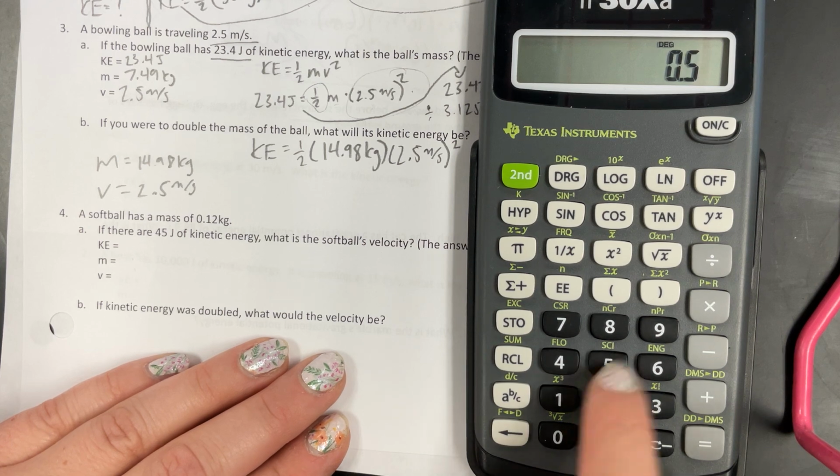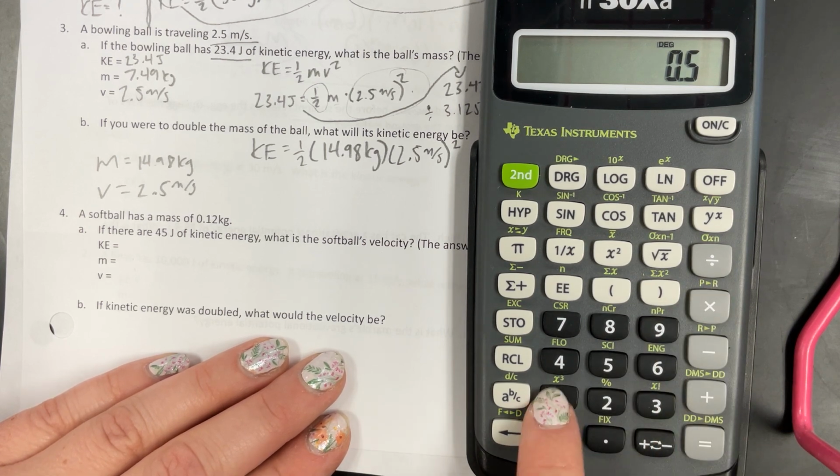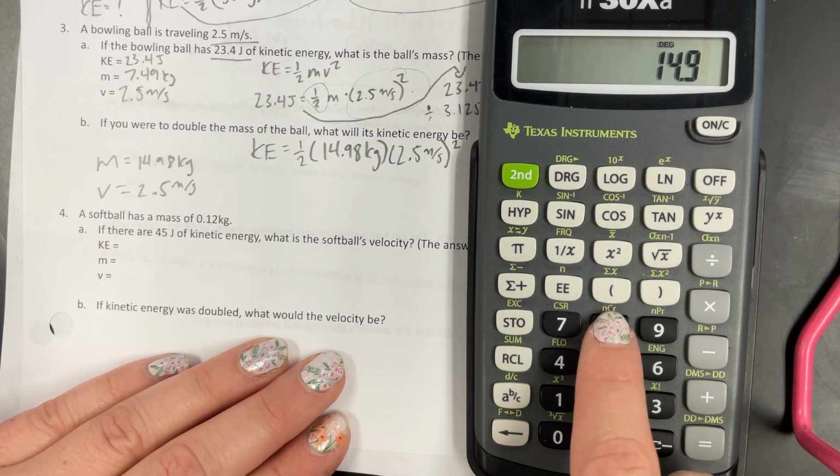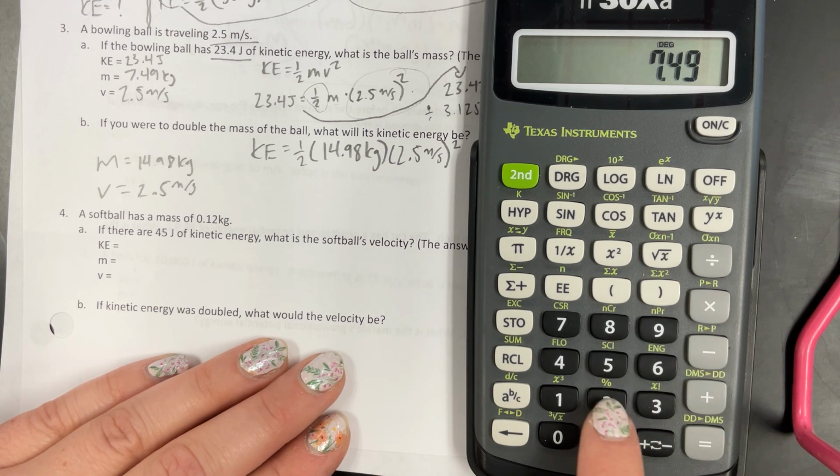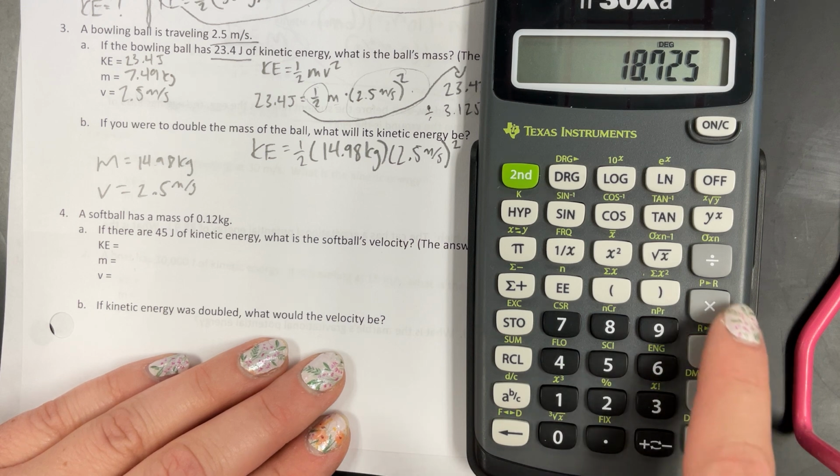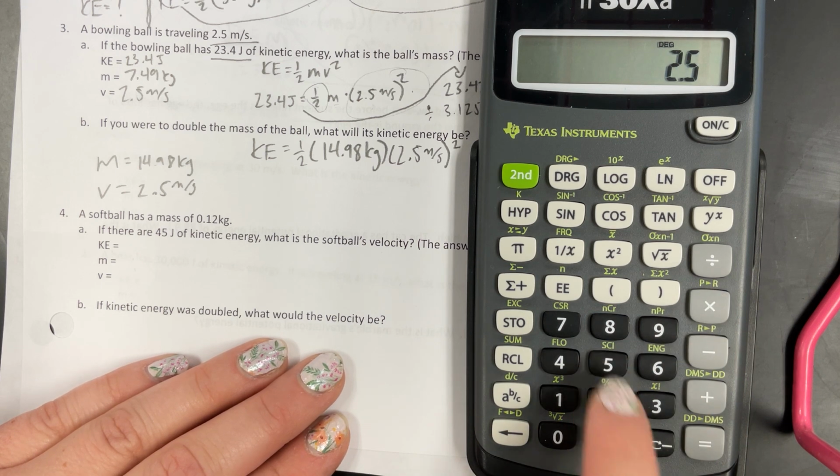So 1/2 is 0.5 times 14.98 times 2.5, times 2.5 again, because it's 2.5 squared.